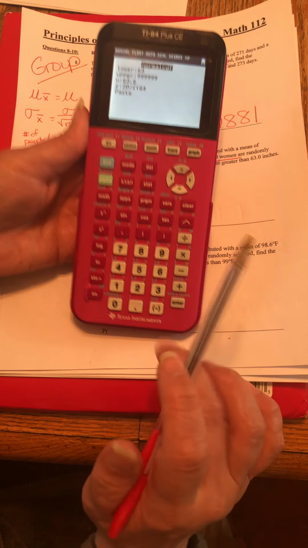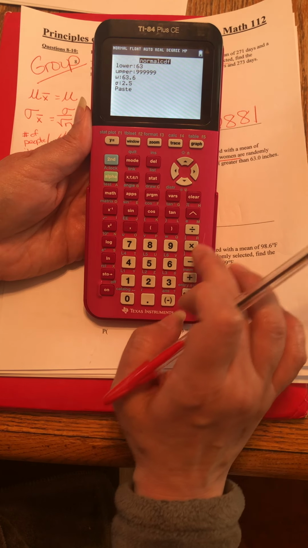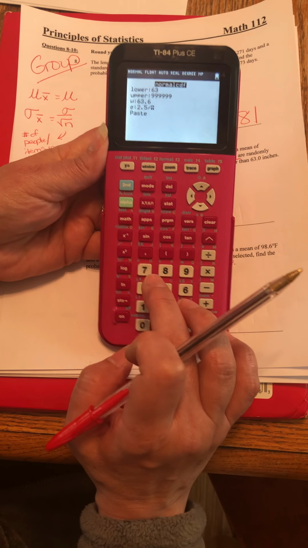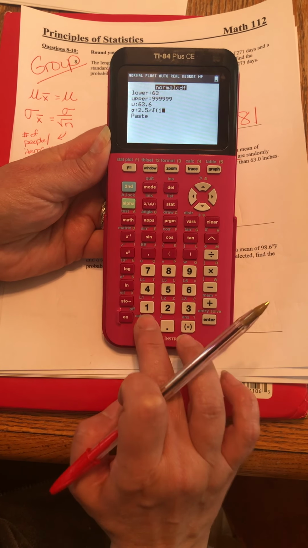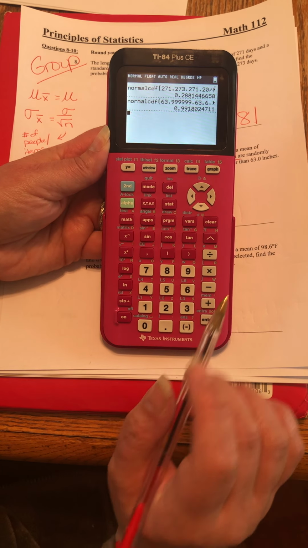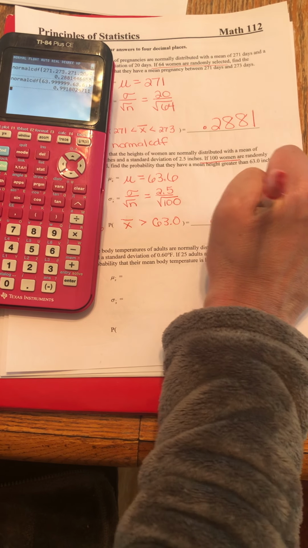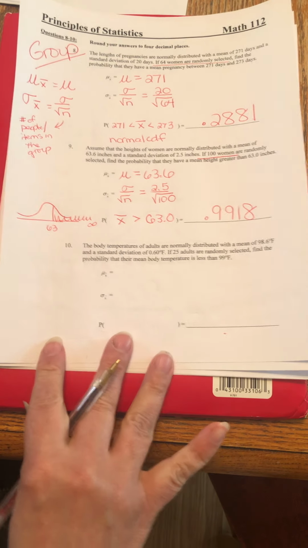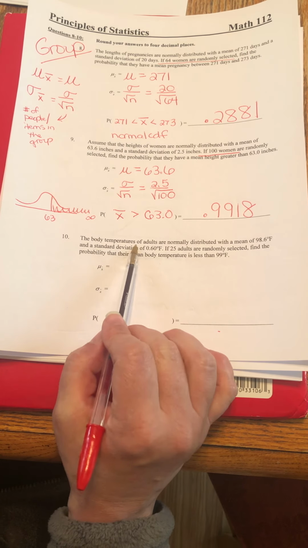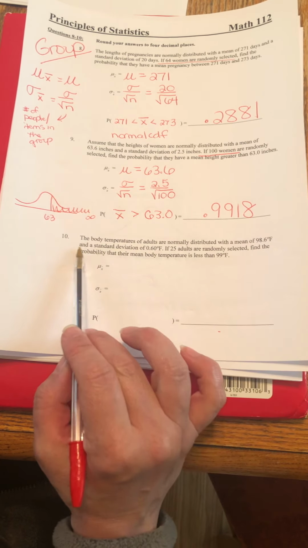The mean is 63.6, and the standard deviation is 2.5 divided by the square root of 100. Hit enter, and you should get 0.9918.